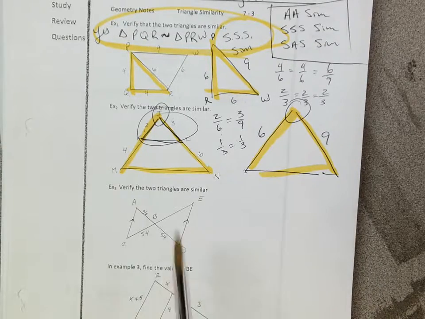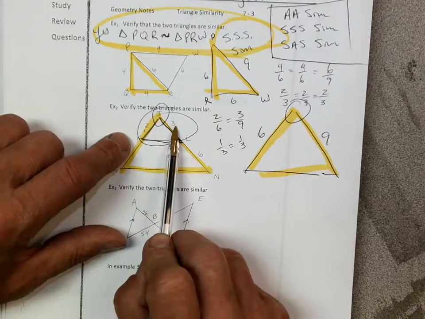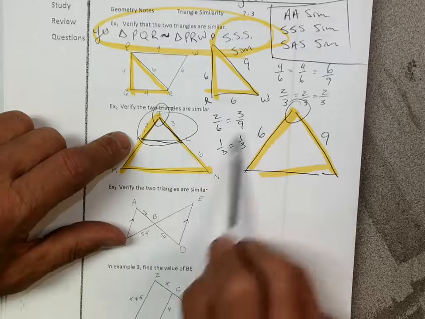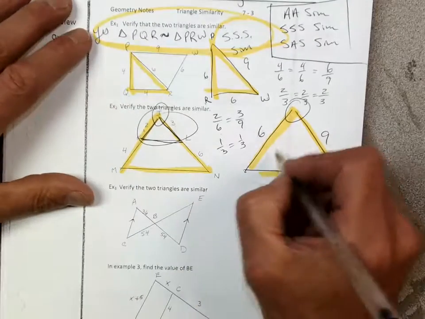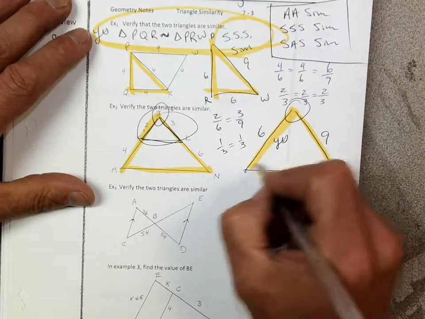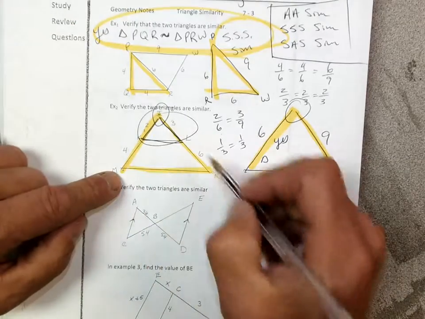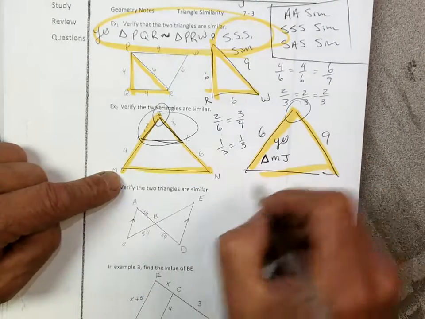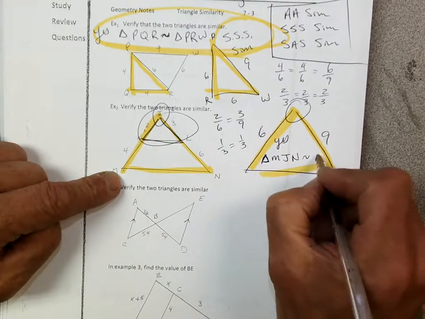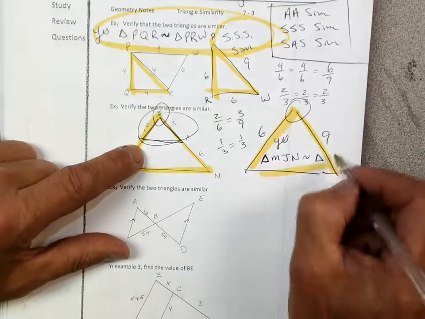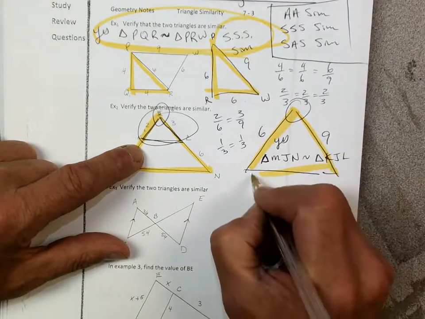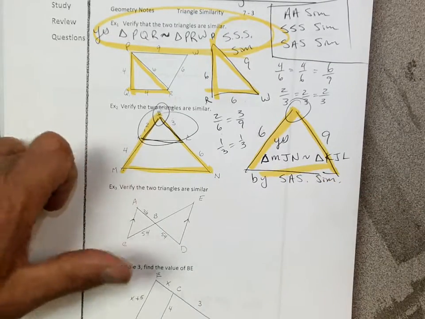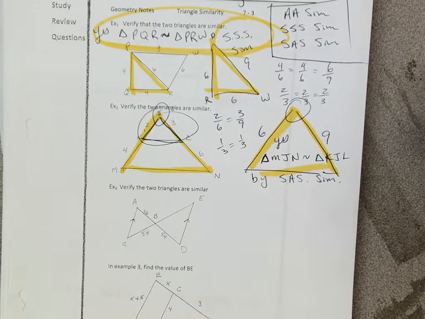So in this case, we have side, angle, side, and we have side, angle, side. Not that the sides are equal, because they're not, but they have the same ratio. So we can say yes. We can say that triangle MJN is similar to triangle KJL by side, angle, side, SIM. You've got to put the SIM because SIM stands for similarity, okay? That's not too bad, is it?